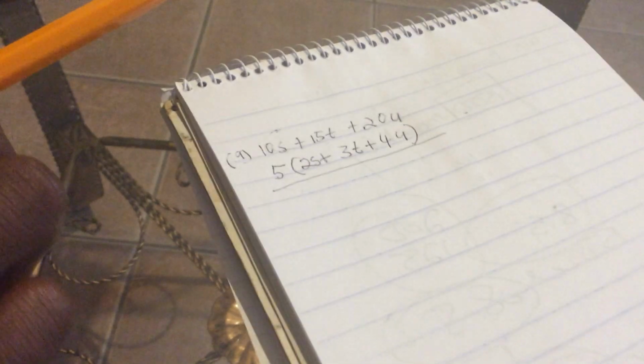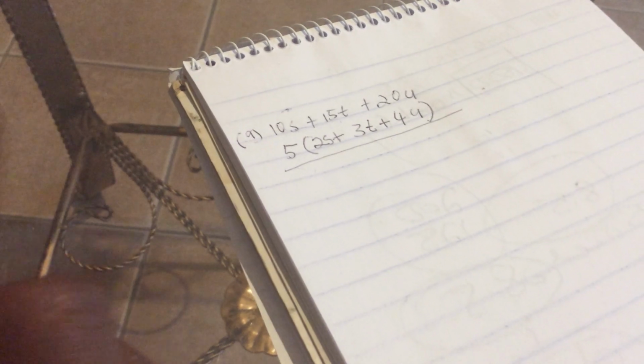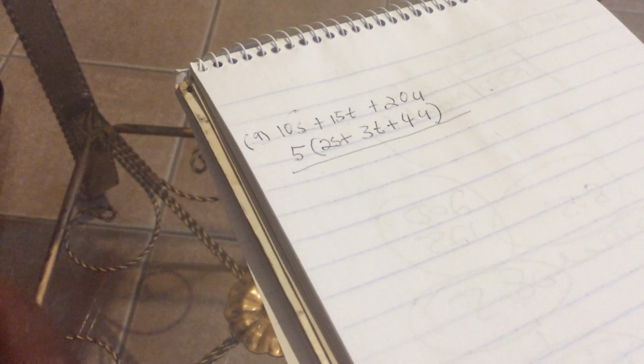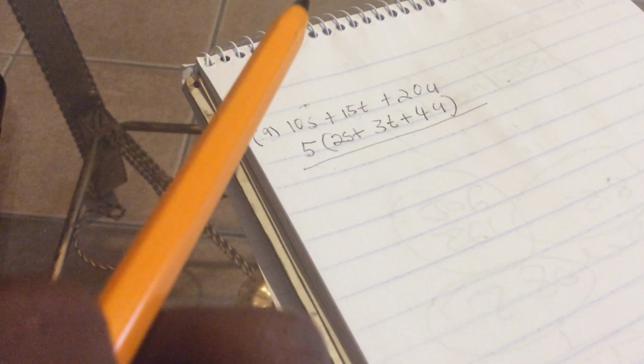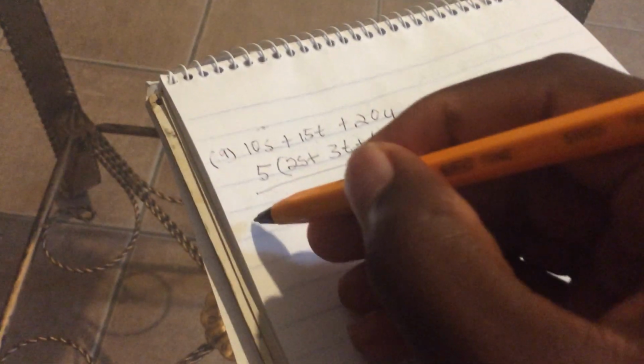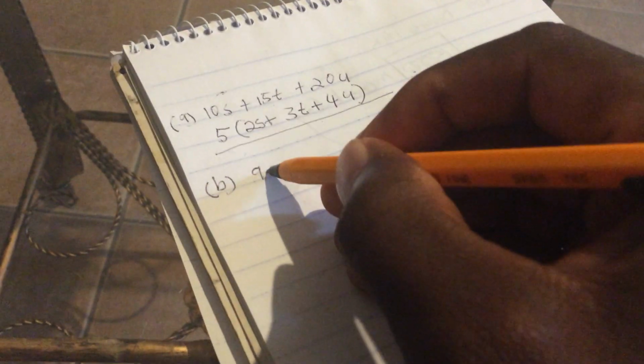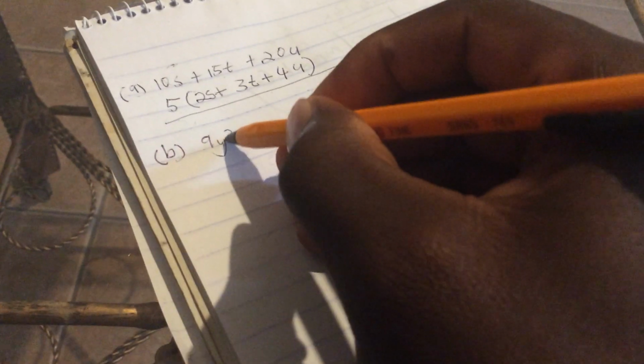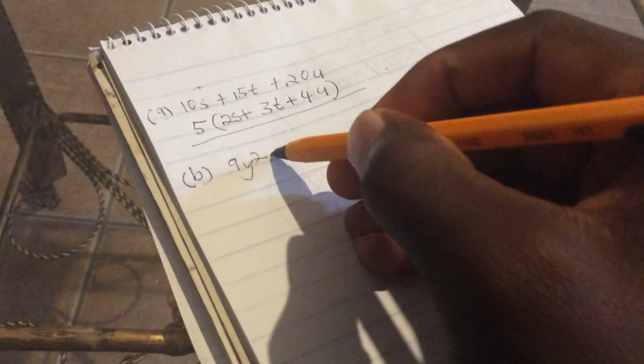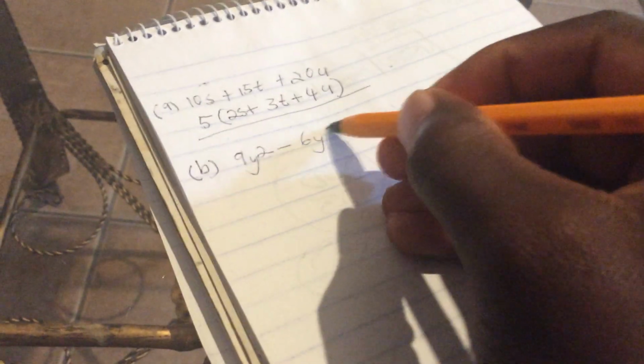Let's move to question B, which is 9y squared minus 6yz.